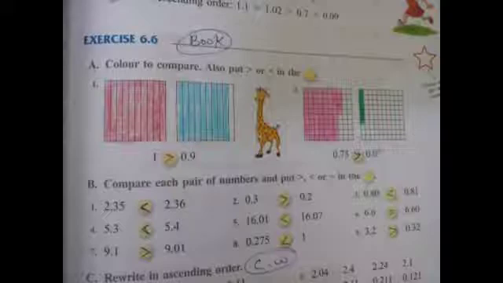First one is 1 and 0.9. 1 means the whole figure was fully colored. 0.9 means the figure has 10 parts and only 9 were colored. So which is bigger? One whole is bigger. And the next one is 0.75, 0.07. That is the 100th place. The block was cut into 100 parts. In that, 75 parts were colored, and in the other block cut into 100, 7 parts were colored. So 0.75 is greater than 0.07.